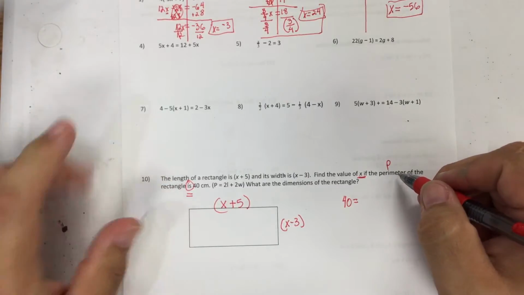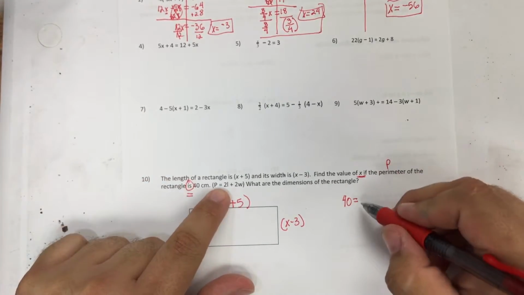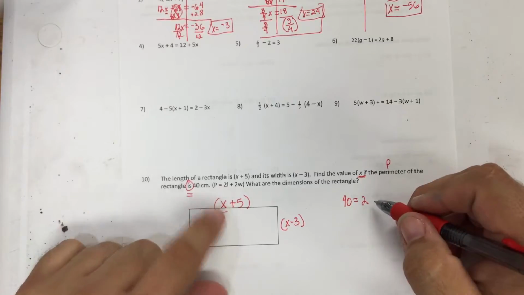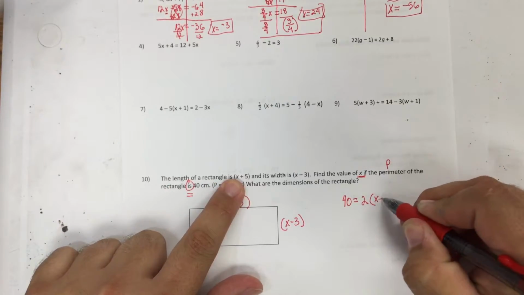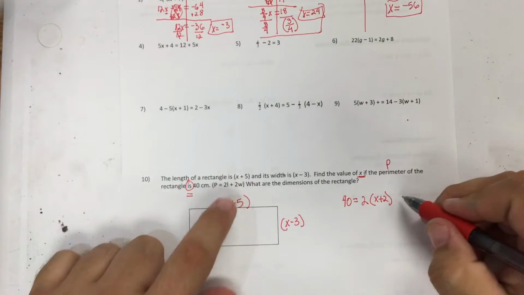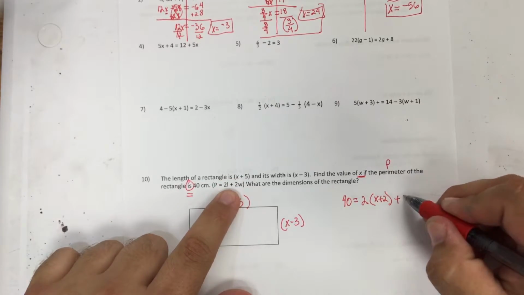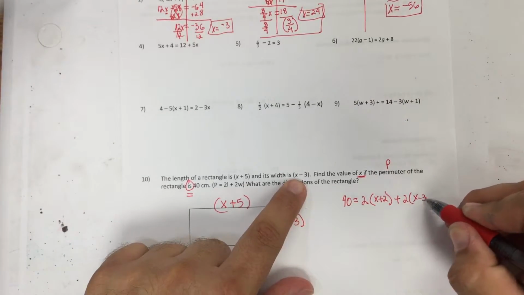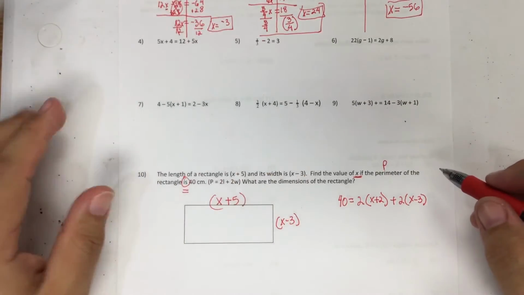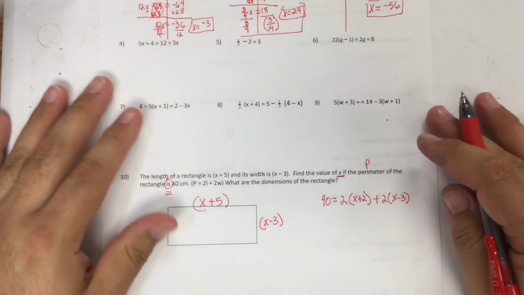Perimeter is, right? Equals 2L. Well, what is L? L is my length. Length is x plus 2, so in parentheses, x plus 2, plus 2W. Well, what's W? W is x minus 3, so we put x minus 3. Okay. Now we have it all set up with parentheses to find our perimeter.